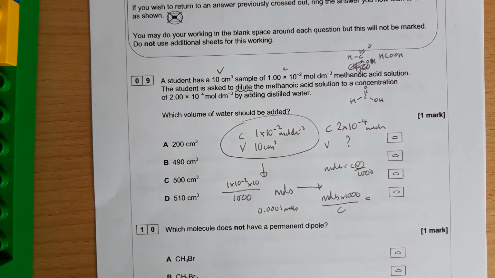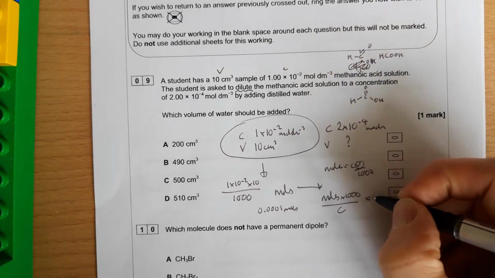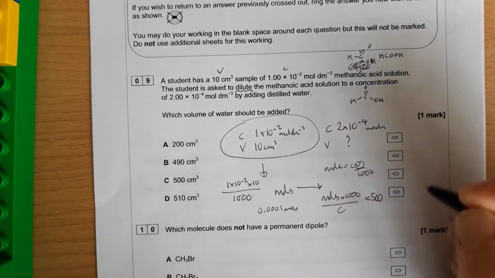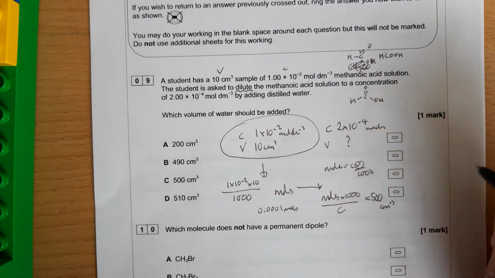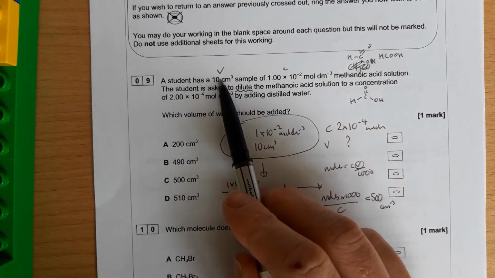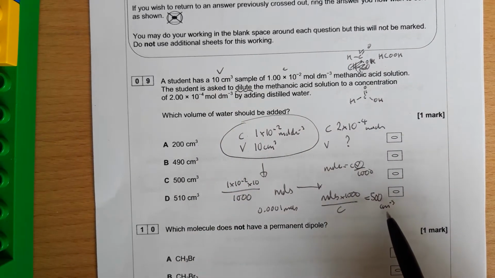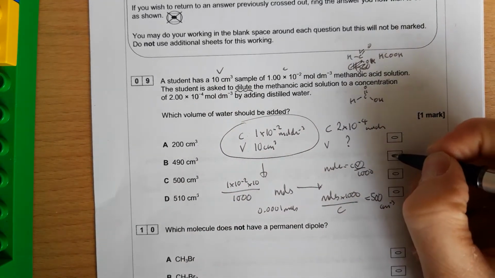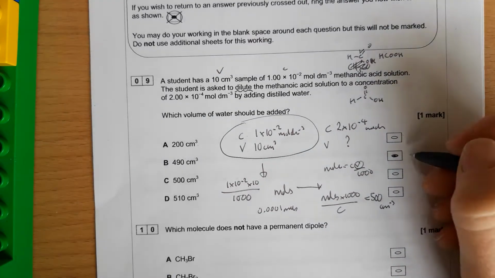0.0001 times 1,000 divided by 2 times 10 to the minus 4 gives 500. So the new volume equals 500 centimeters cubed. However, the previous volume was 10, so how much water did they have to add to get to 500? The answer is B. I hope the answer is B.